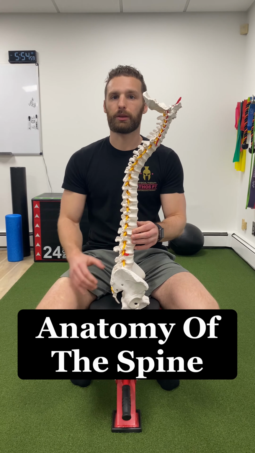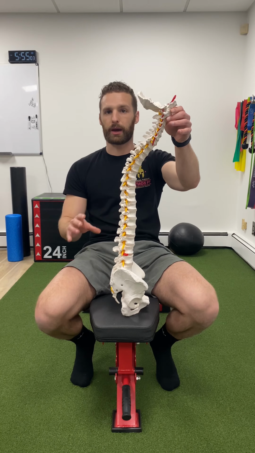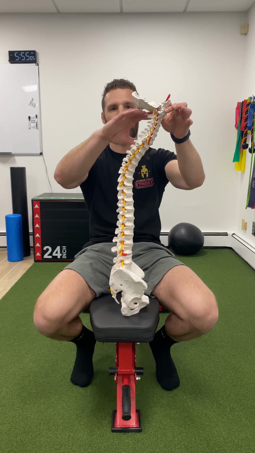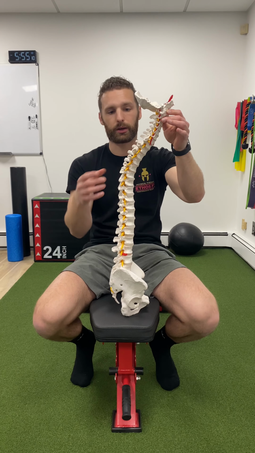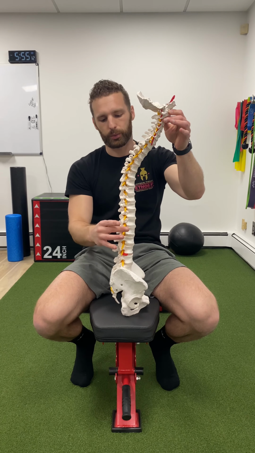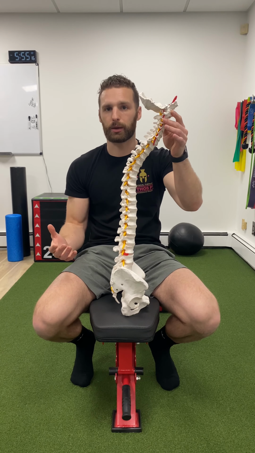Let's learn a little bit about the anatomy of the spine. So we have a spine model here, and we're going to break it down into regions. You have your cervical spine up here from the base of the skull coming down. That's what we call our neck. From here to about here is going to be your thoracic spine, or your mid back or upper back, a lot of people call.